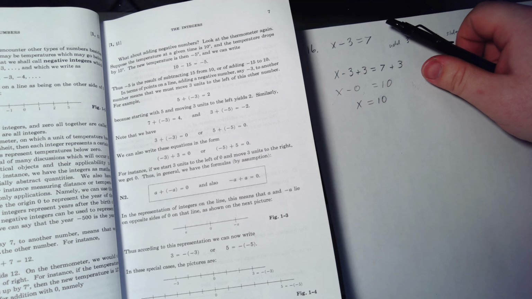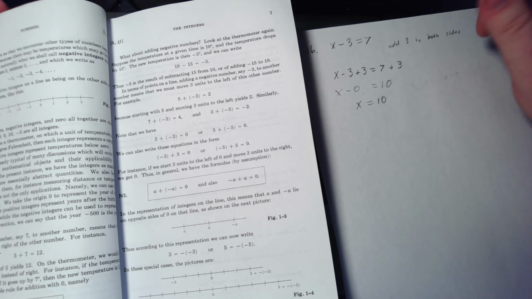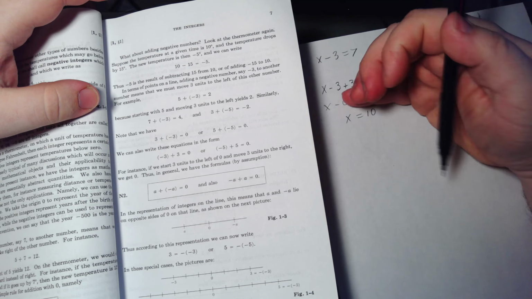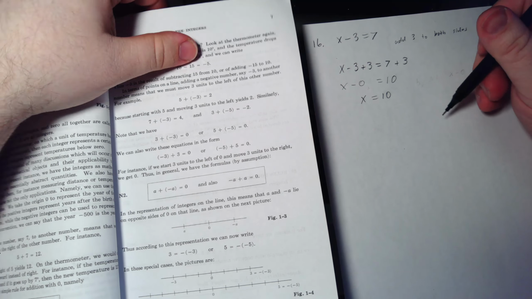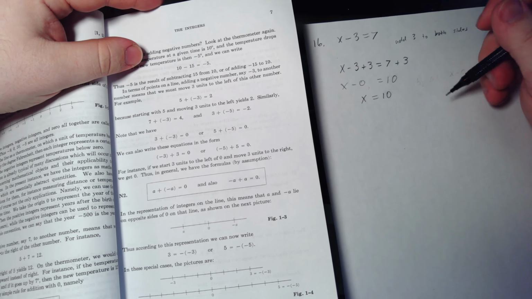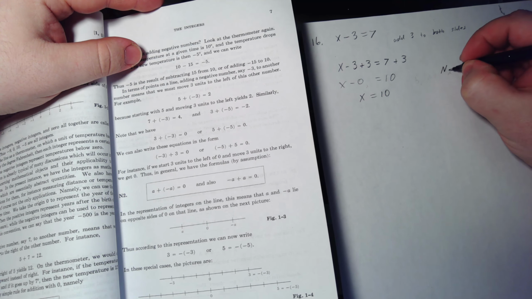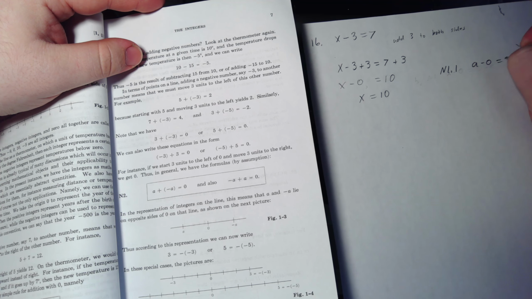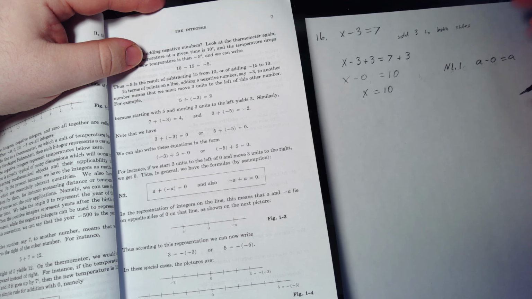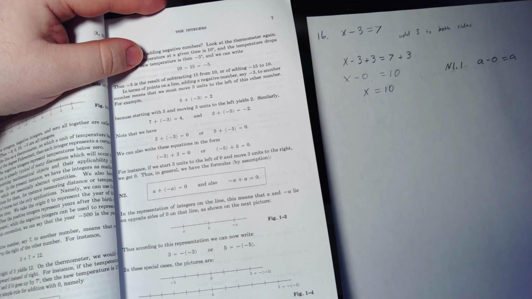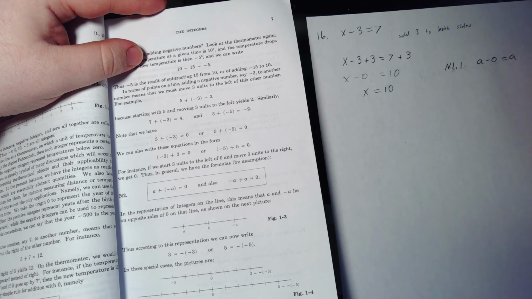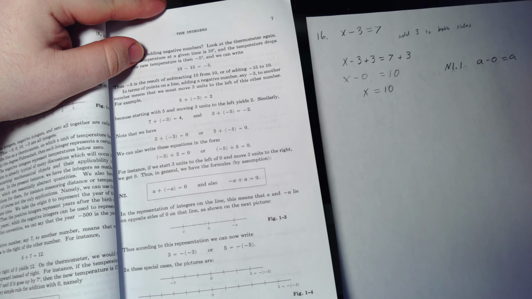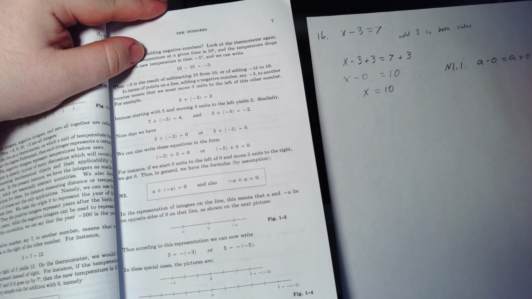But adding or subtracting 0 makes no change to the value that we're doing it to. So I'll write my own n 1.1 where a minus 0 equals a, and a plus 0 equals a.